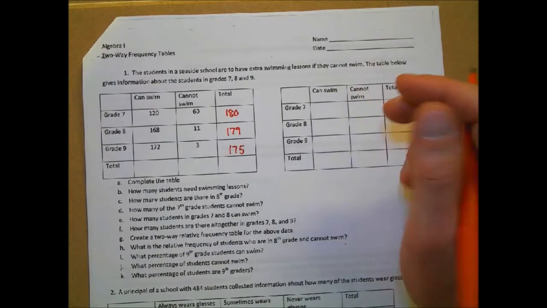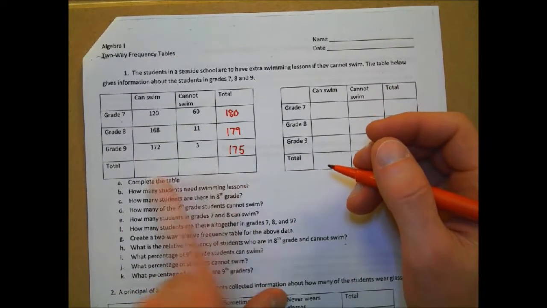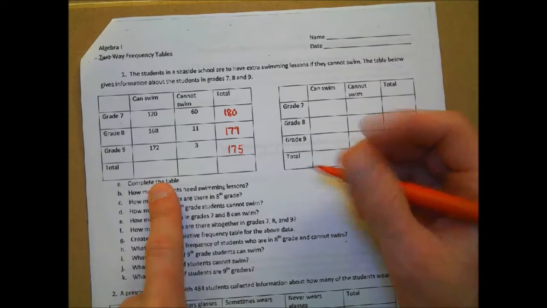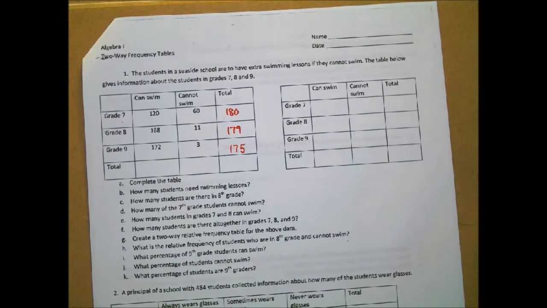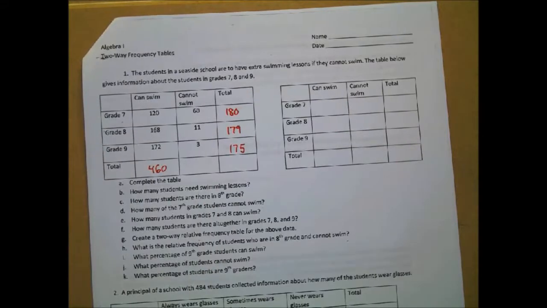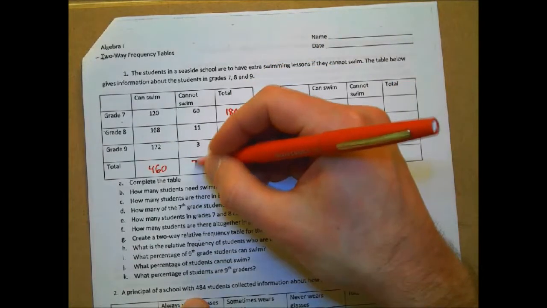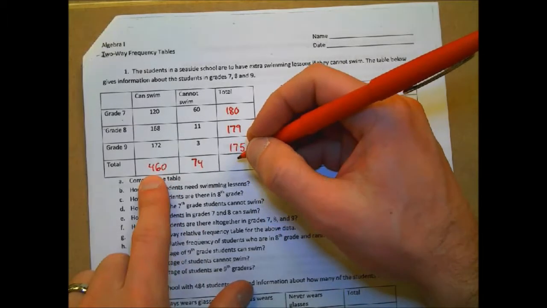Okay. Now, another total that we're asked to find is this bottom row right here. So the total here is going to be the number of people that can swim. So we're going to add up 120 plus 168 plus 172, and we get, yep, 460. Thank you. And then 60 plus 11 plus 3, I can actually do this one in my head, 74. I bet you it's like 580. Yeah, close. It's going to be 500 something for sure, but 460 plus 74 is 534.